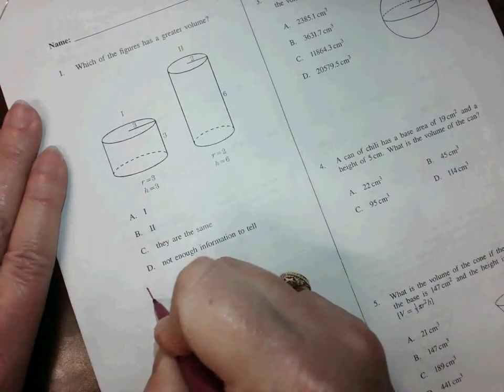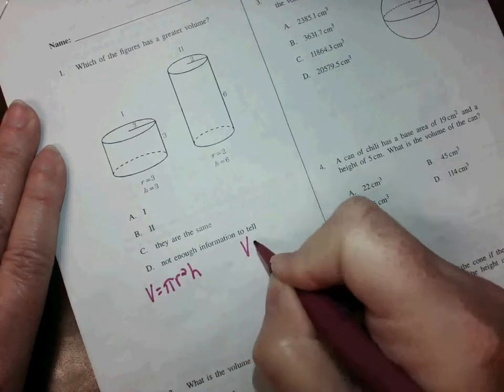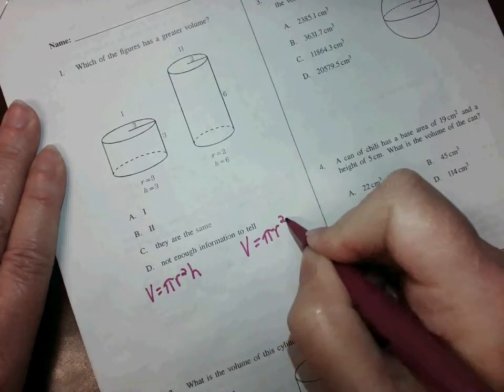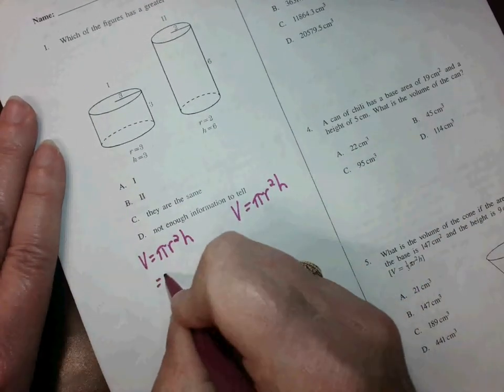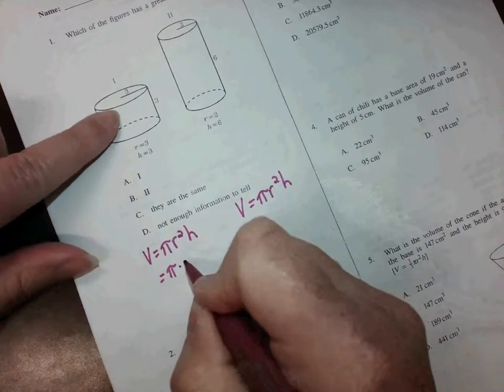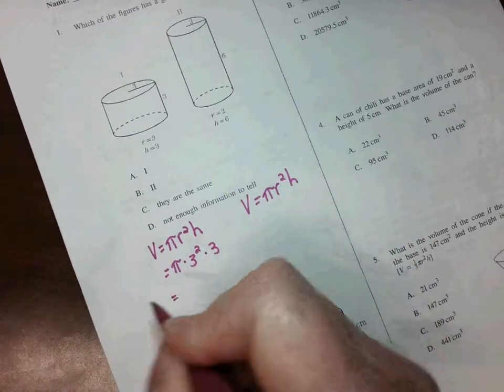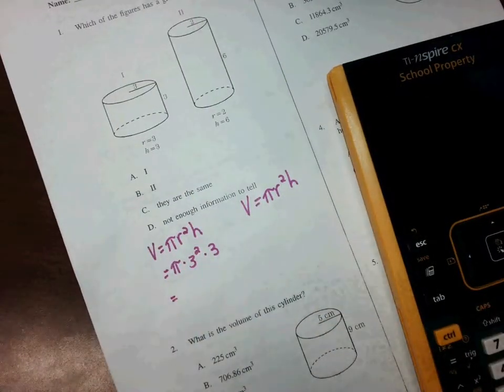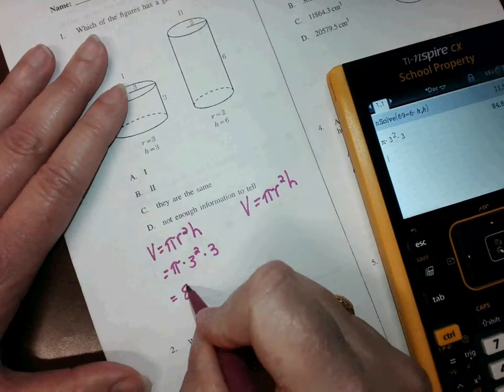So the formula is V equals pi r squared h. I'm going to write it twice because I have two different cylinders and I'm going to have to fill it in two different times. Here, pi times the radius is 3 squared times the height is 3. When I punch that into my calculator, I get pi times 3 squared times 3. The volume here is 84.8.